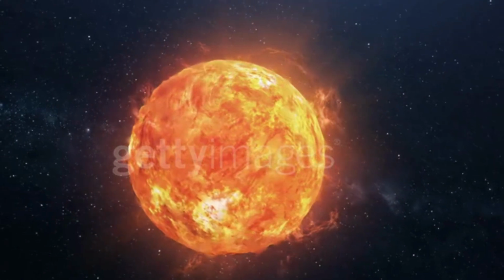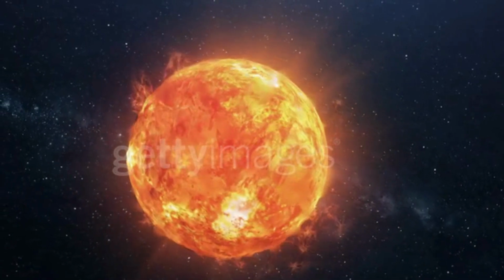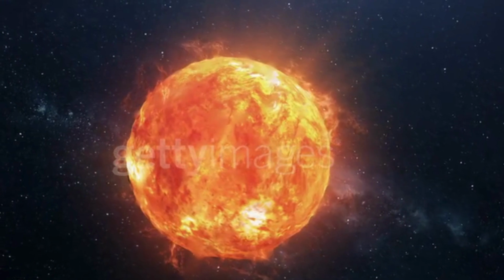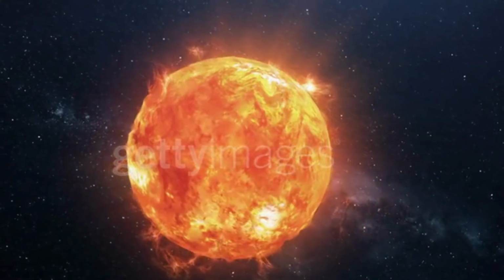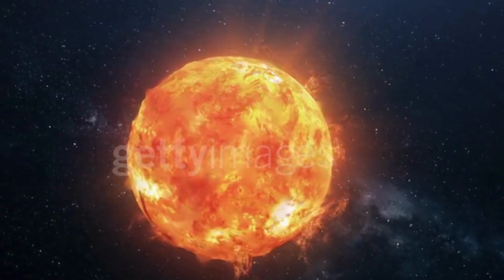For example, when astronomers talk about the Sun, they call it a G2V. The G2 tells us that it's a relatively cool, yellow star, while the V tells us that it's a main sequence star, meaning it's in the middle of its life, steadily shining.